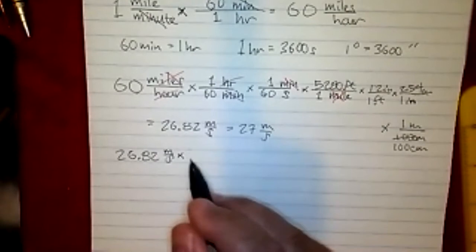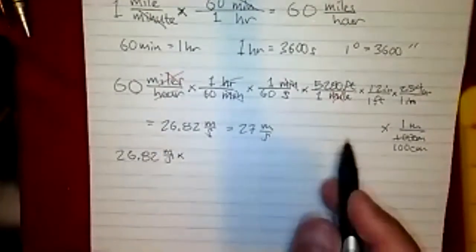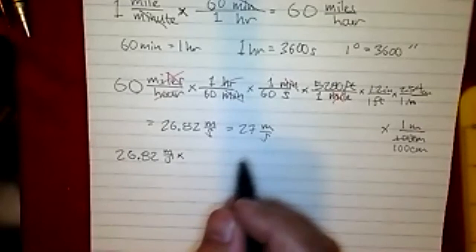So that's a common unit to have a speed in, and you would want to put it in meters per second to work in physics. So it turns out to be a really simple result.